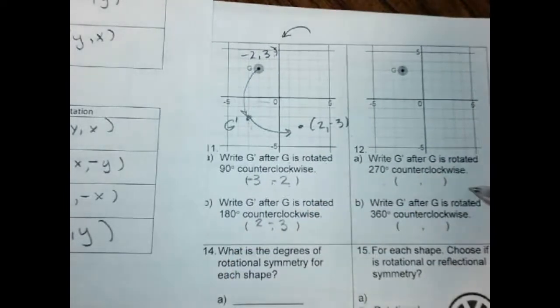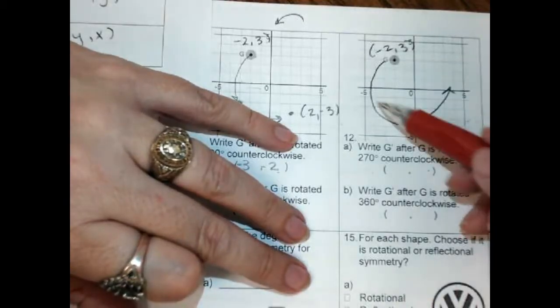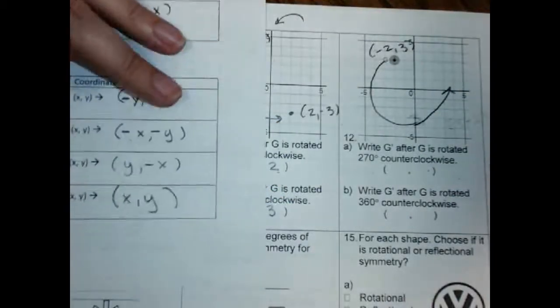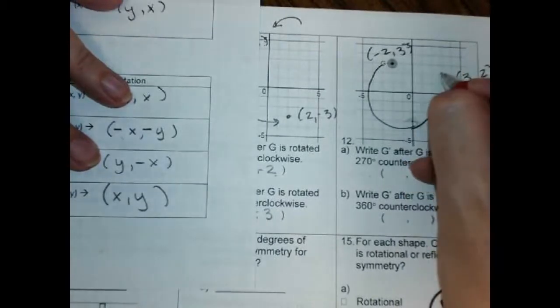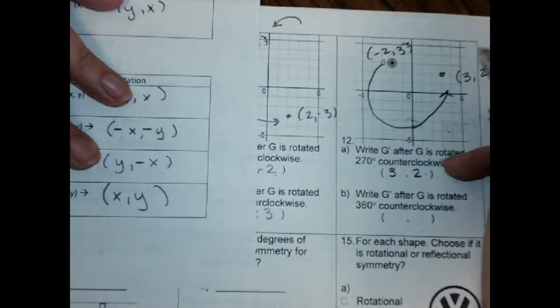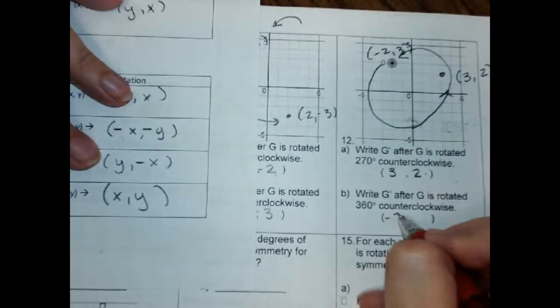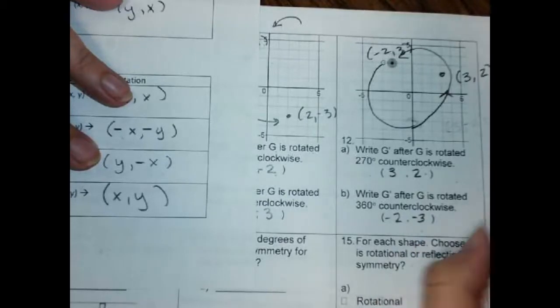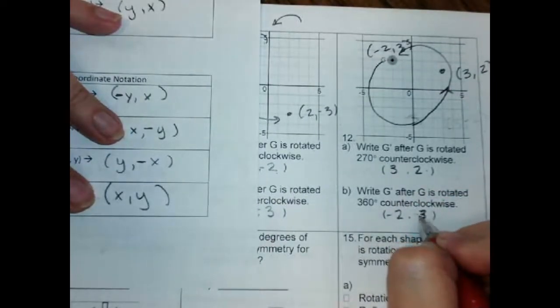Now we're going to do the next two. What if I take and go 270? Well, that goes this far here, and our rule is that I'm going to switch the order, so it's going to be 3, and the second one is the one that becomes the negative. So it's going to go to 3, 2 right here. And 360 means I just go all the way around, so it's going to end up right back where it started, which is what our rule says, it just stays the same. 3, 2, negative 2, 3.